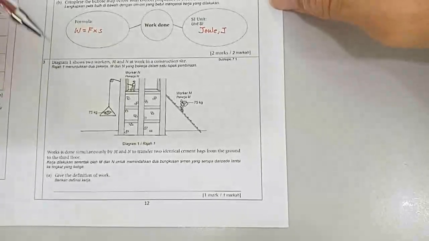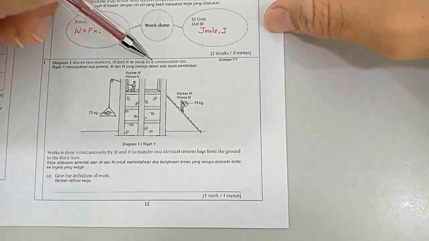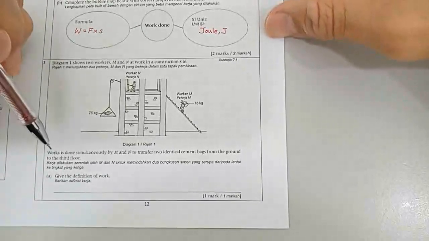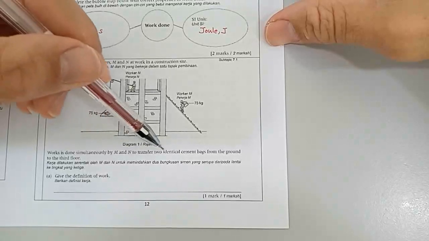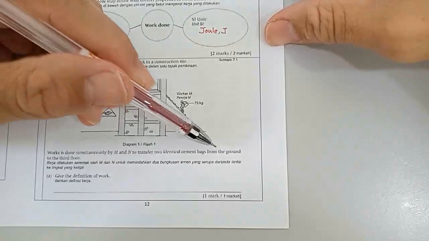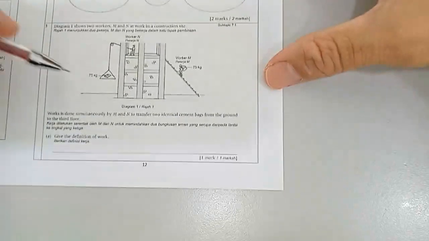Continue. Diagram 1 shows two workers M and N at work in a construction site. Work is done simultaneously by M and N to transfer two identical cement bags from the ground to the third floor. Give the definition of work.